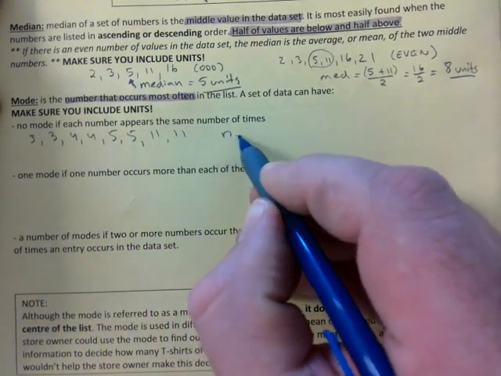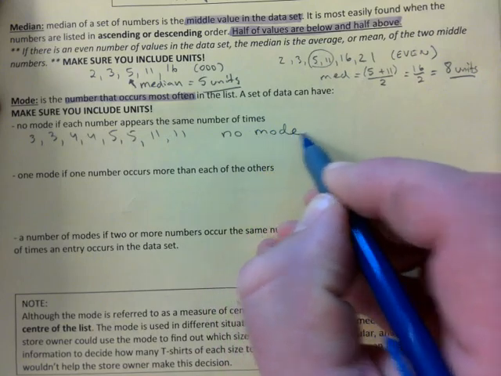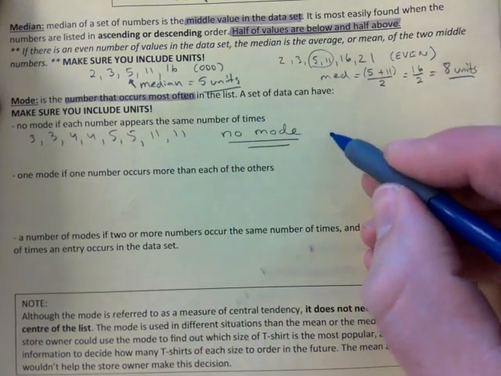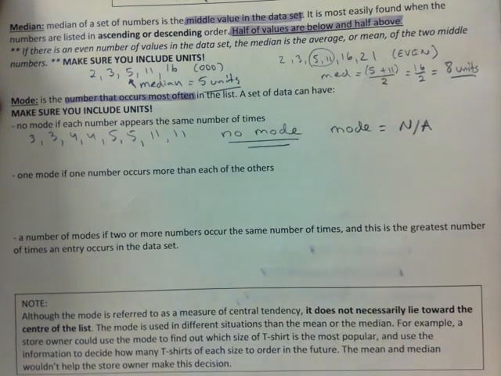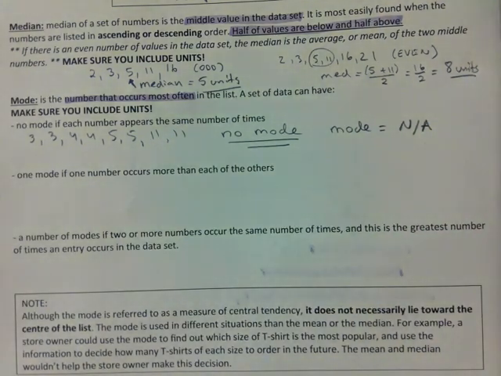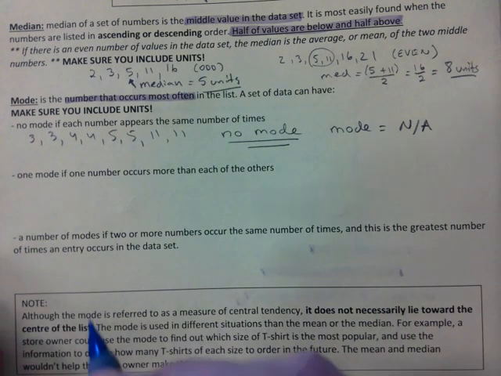So in this case, there's no mode. Or you could say mode is equal to not applicable. Don't put down 0, because then you're telling me that the mode is 0, right? The most popular number is 0. So don't do that, okay? Just say that there is no mode or not applicable.